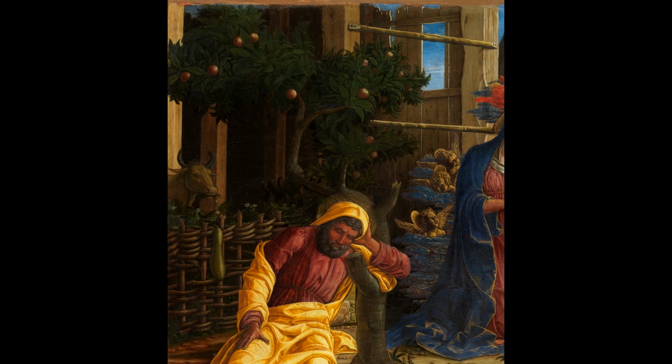The family stand on the outside of a structure, which is confirmed to us to be a stable by the inquisitive head of a cow, which lazily looks on while chewing a mouthful of cud. The stable itself is almost obscured by a large citrus tree, which in its fruit reflects the fruit of the womb before Mary. A small fence on the side looks like it can barely contain the verdant plant that is almost bursting through, and a gourd fruit lies as a punctuation to that powerful growth.